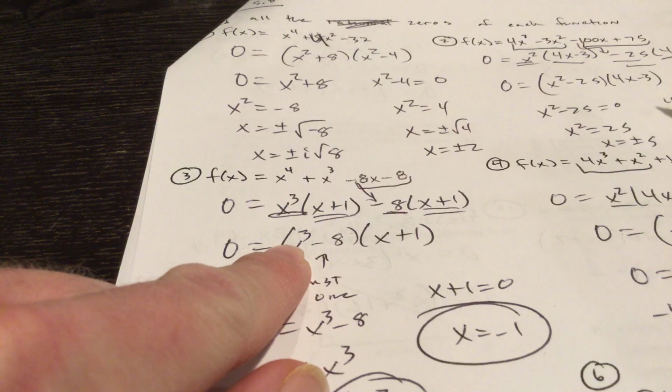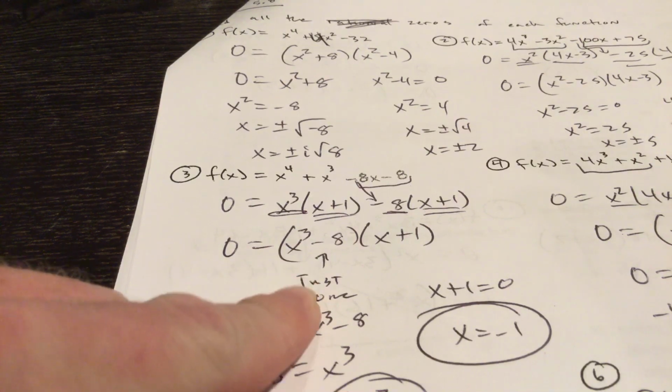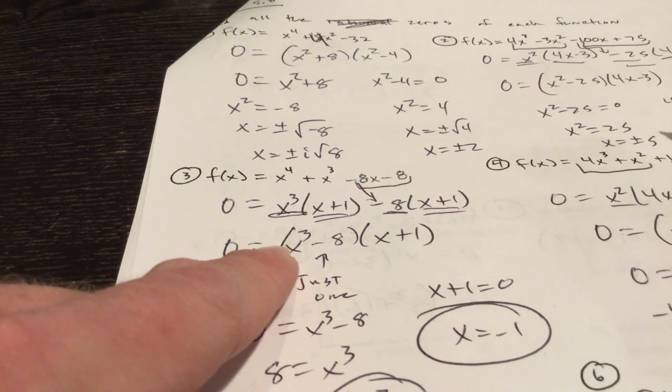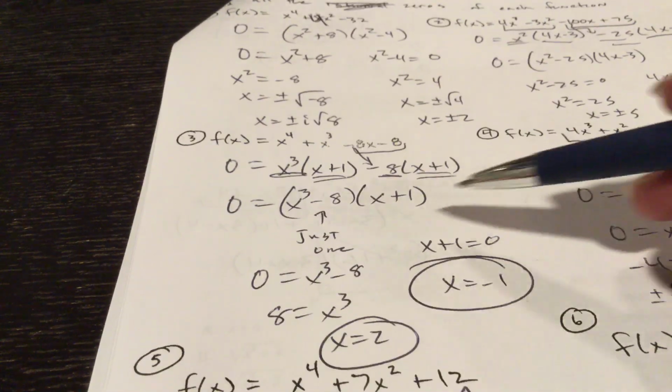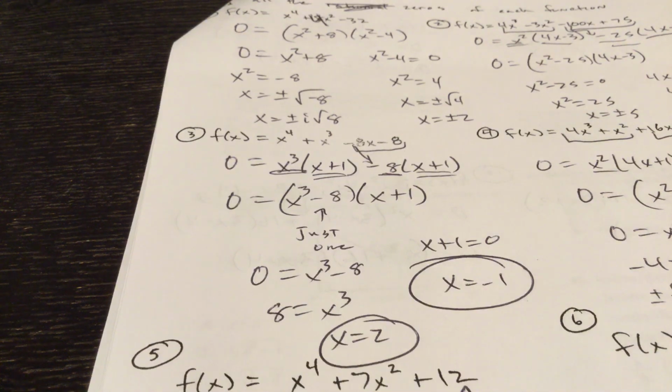Just going to find this one answer, okay? We haven't talked about how to get all three answers yet. So just set x to the third minus 8 equal to 0. That's going to give you x equals 2. Set x plus 1 equal to 0. That's how you get x equals -1.